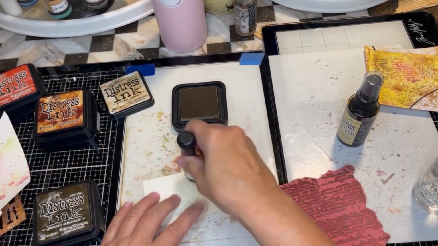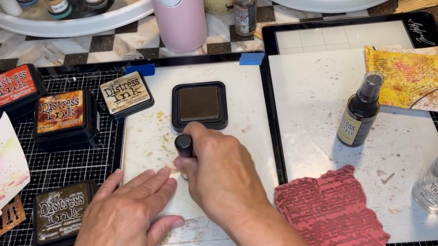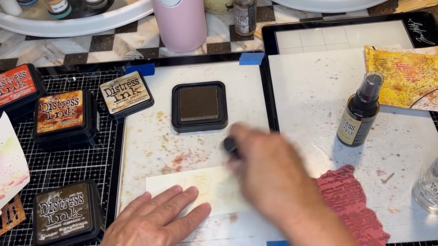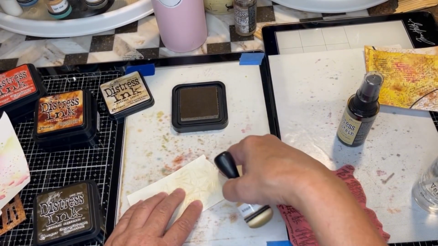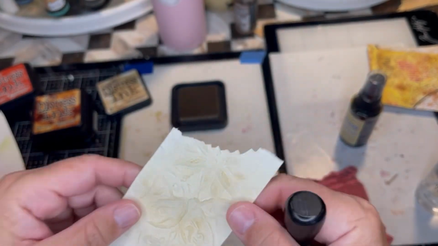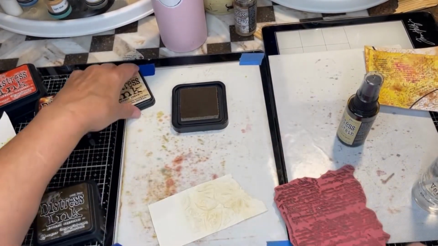And I don't mind that there's a rip. This was a scrap. It was the leftovers of another project. In fact, you can probably tell I cut a leaf out of there. With the jagged edge, I cut a leaf. So this is just leftovers.